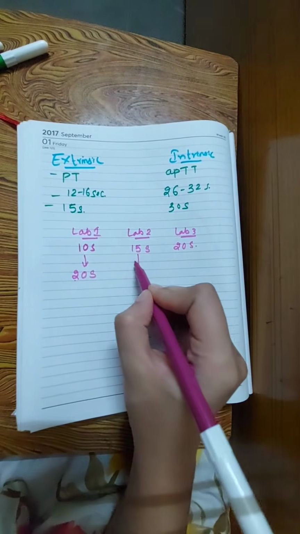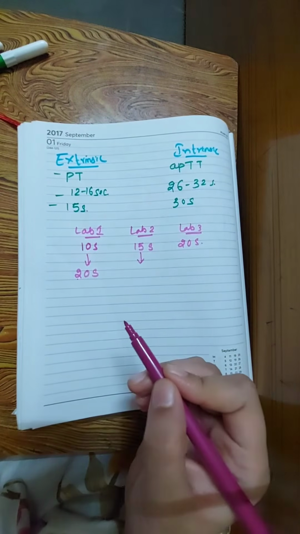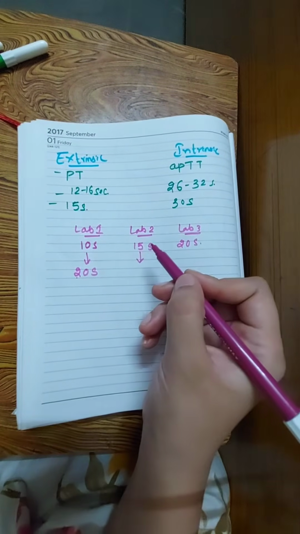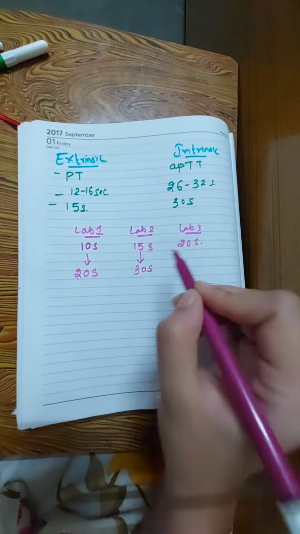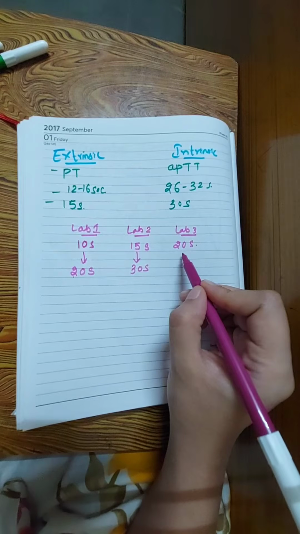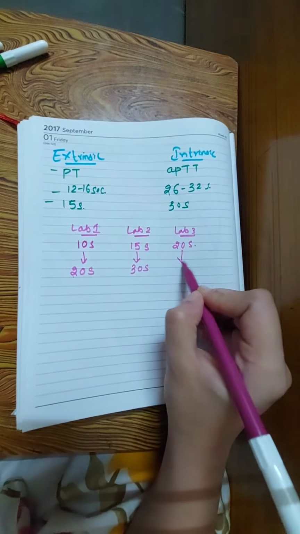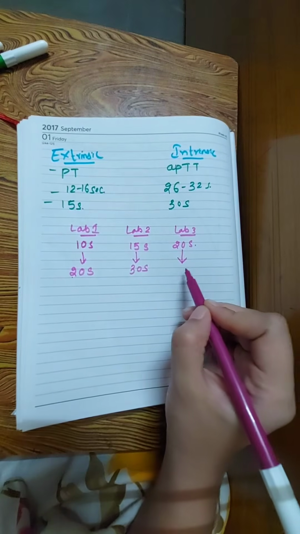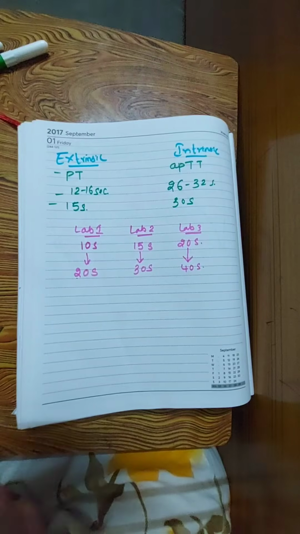Similarly in lab 2, after consuming warfarin and after 3 to 5 days, if we check the prothrombin time, it should appear as 30 seconds. Similarly, in lab 3, before warfarin consumption, the prothrombin time was 20 seconds, and after consuming warfarin, after 3 to 5 days, it should appear to be 40 seconds. It is a normal thing.